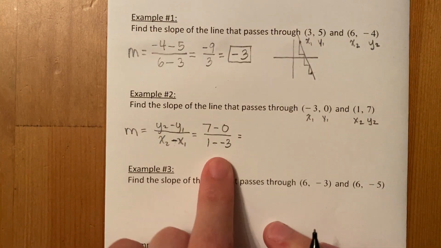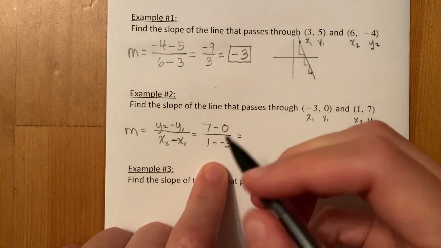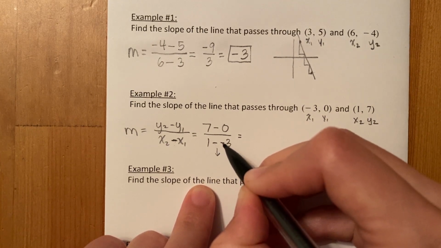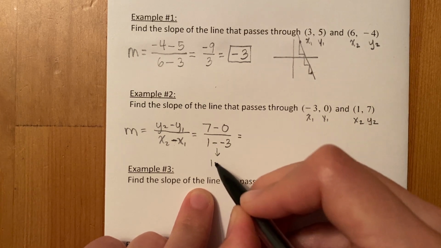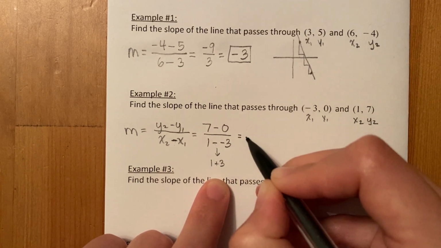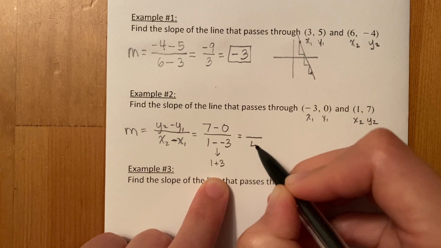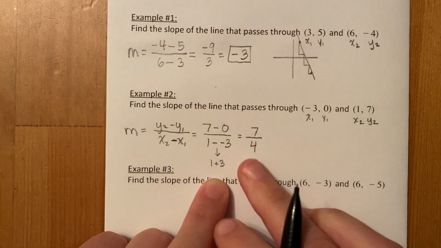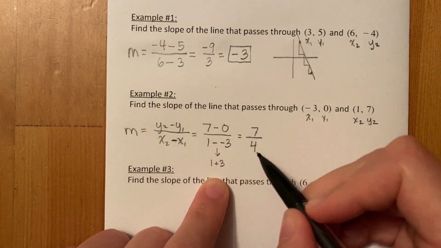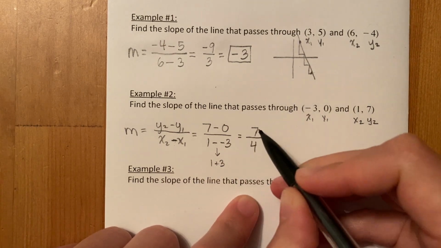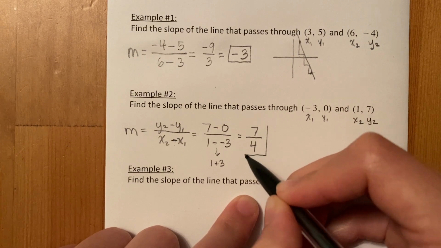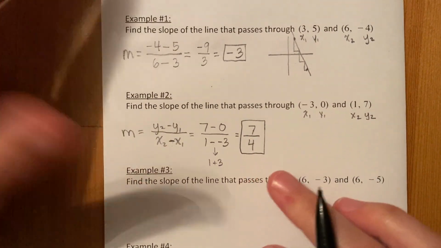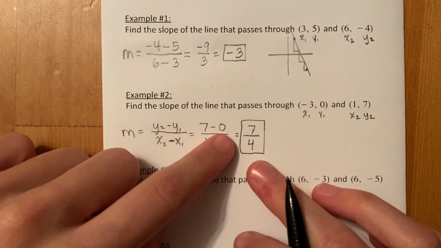Notice what happens here. There's a double negative. What happens when there's a double negative? This becomes 1 minus -3. When there are two negatives right next to each other, this becomes 1 plus 3. So this is 4. And 7 minus 0, that's 7. Now remember, I have to simplify all the way. 7 over 4 is as simple as it gets. There's nothing that I can divide both 7 and 4 by. It's not a whole number. This is it.